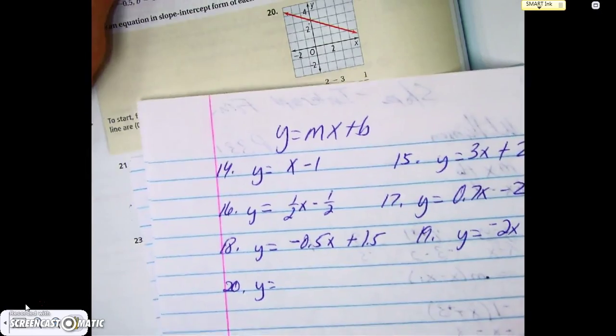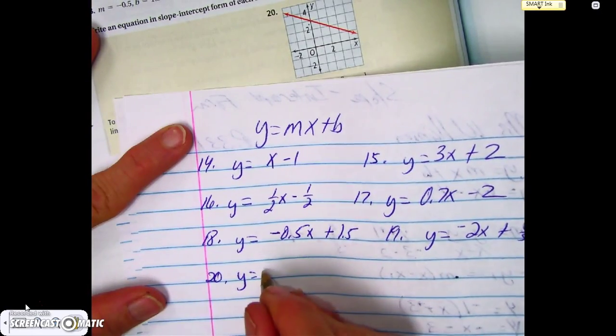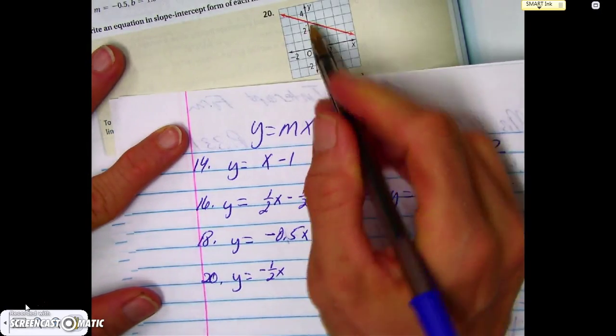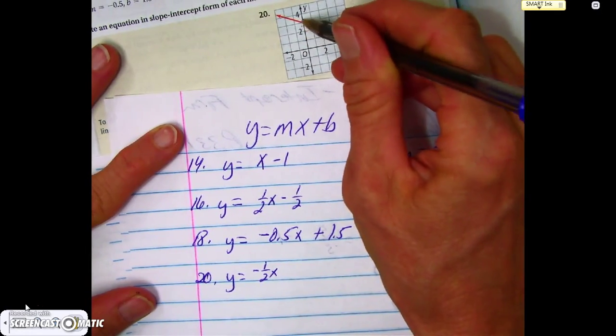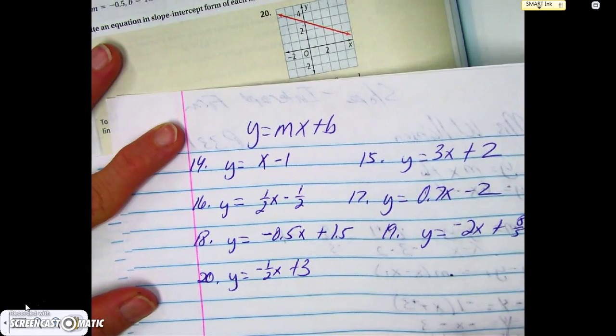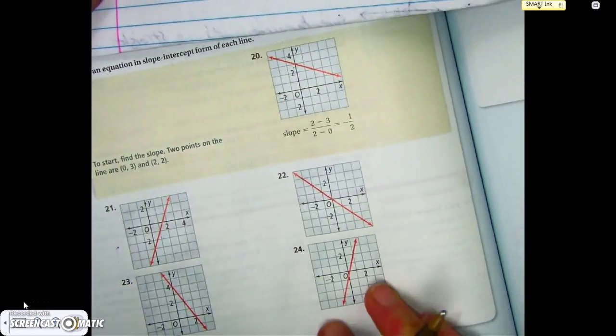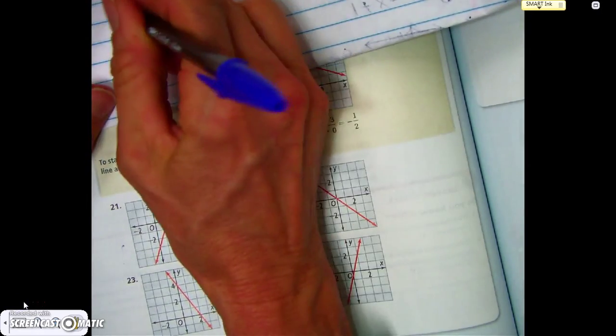how can I put this so we can all see? Y equals negative 1 over 2x. And then what's the y-intercept? Well, look, 1, 2, 3, plus 3. That's the y-intercept. Alrighty, let's do some more. We've got 21 through 24, so 21.